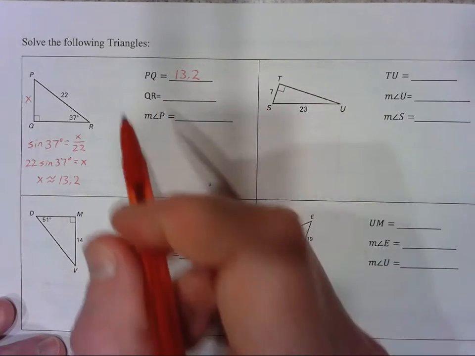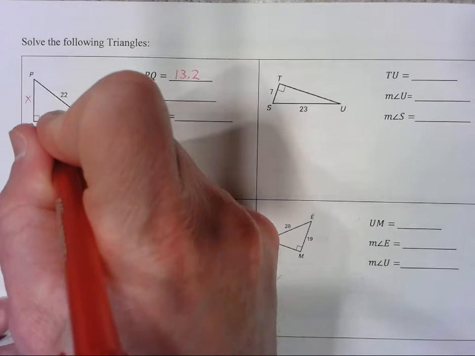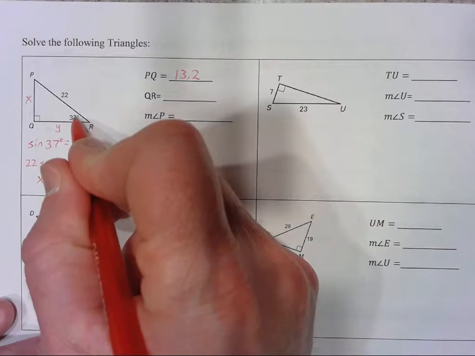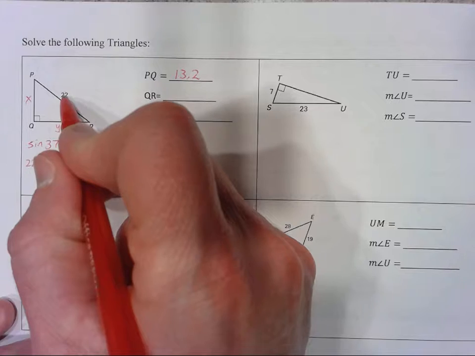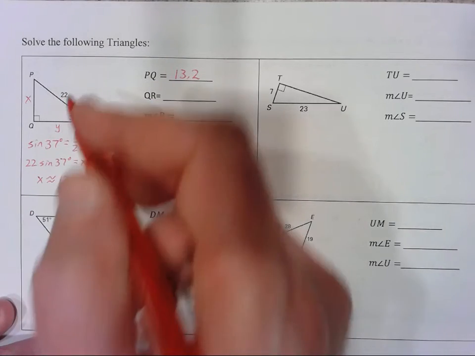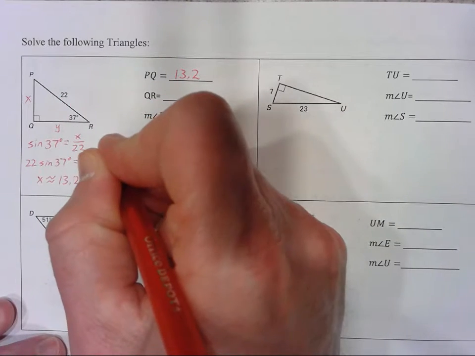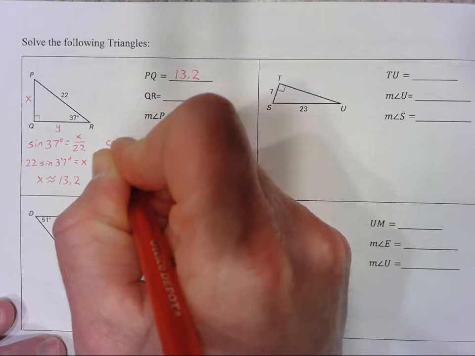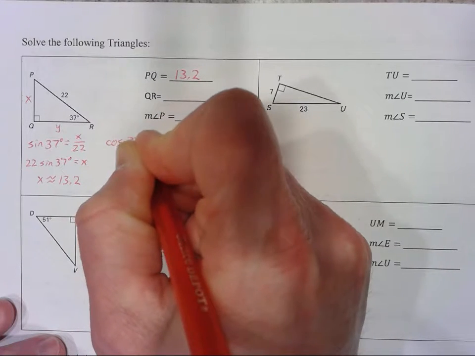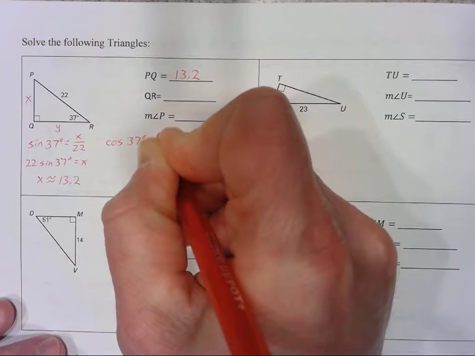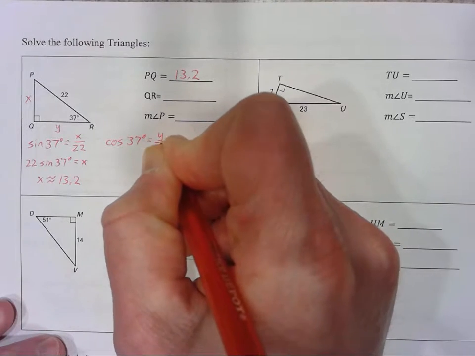Now to find QR, that's adjacent to 37. Hypotenuse is 22, adjacent and hypotenuse is cosine. So I want to use cosine of 37 degrees equals adjacent over hypotenuse.